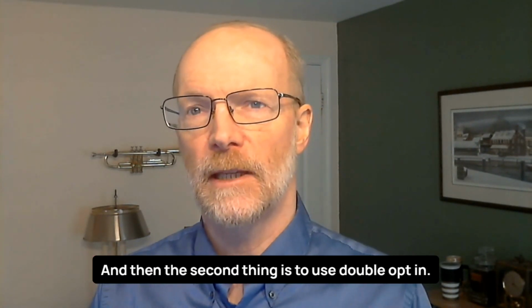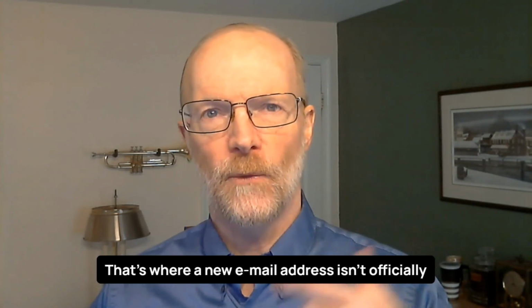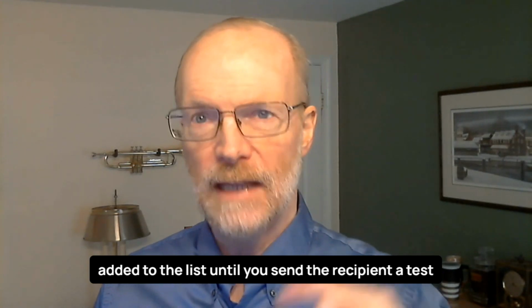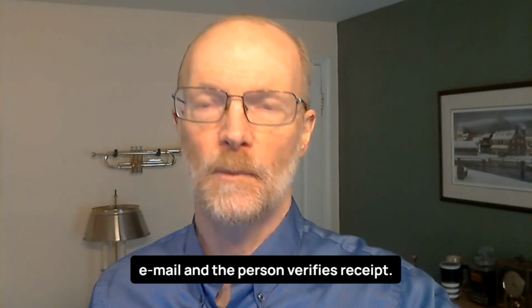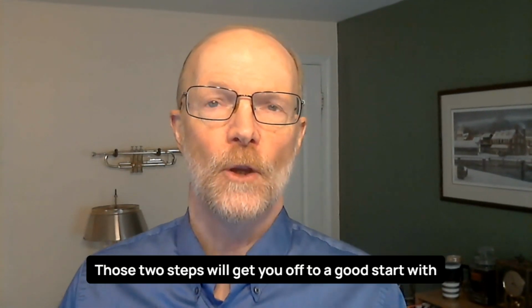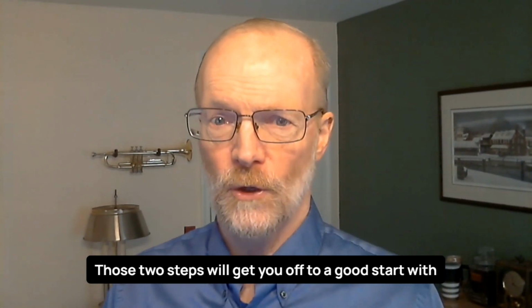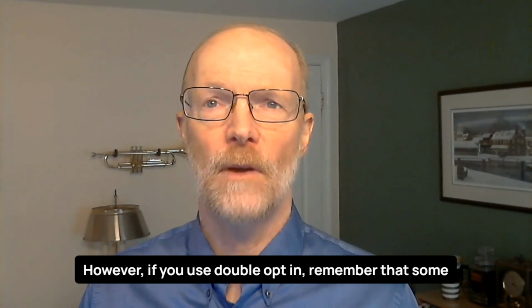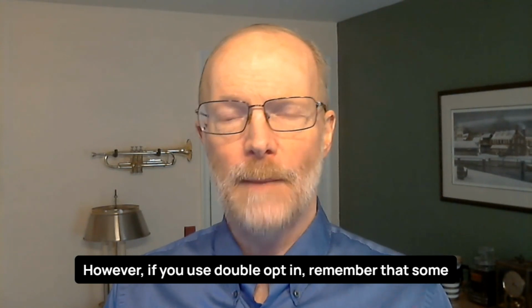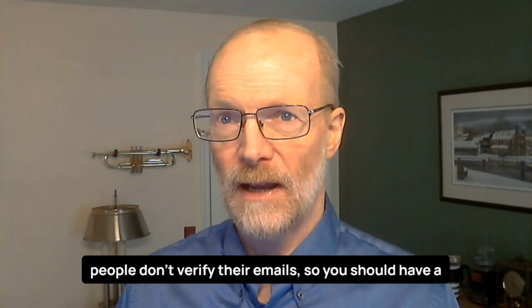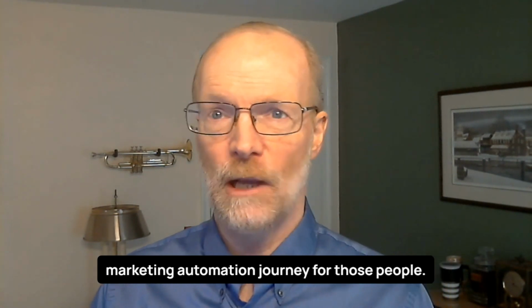And then the second thing is to use double opt-in. That's where a new email address isn't officially added to the list until you send the recipient a test email and the person verifies receipt. Those 2 steps will get you off to a good start with a fairly clean list. However, if you use double opt-in, remember that some people don't verify their emails. So you should have a marketing automation journey for those people.